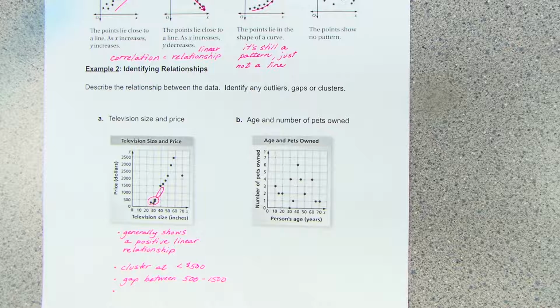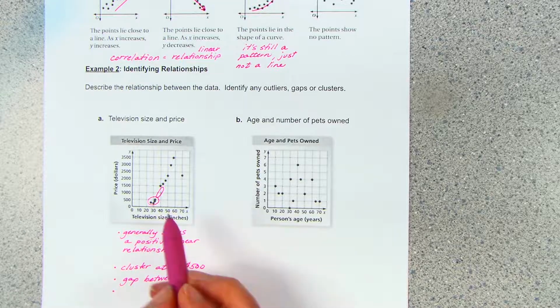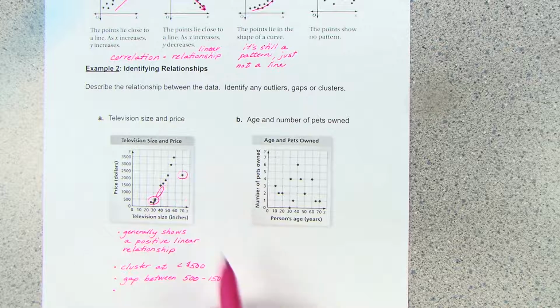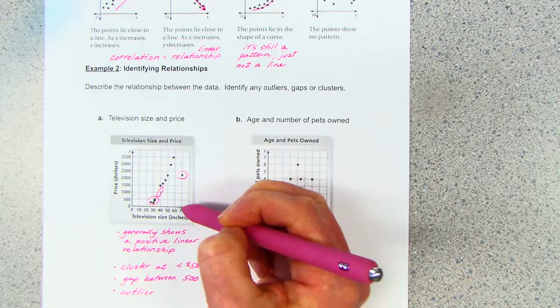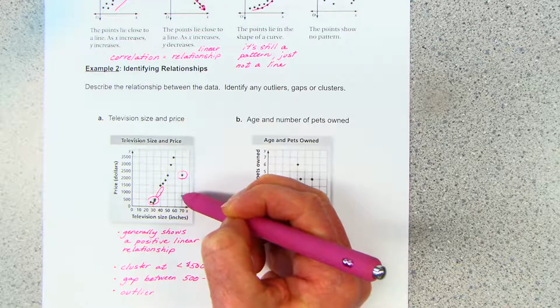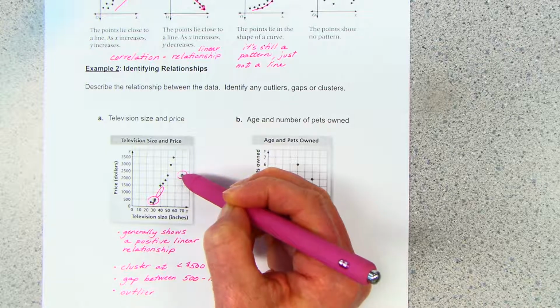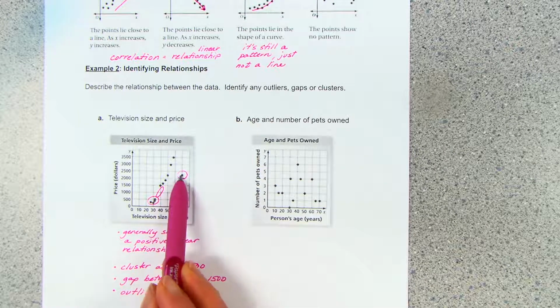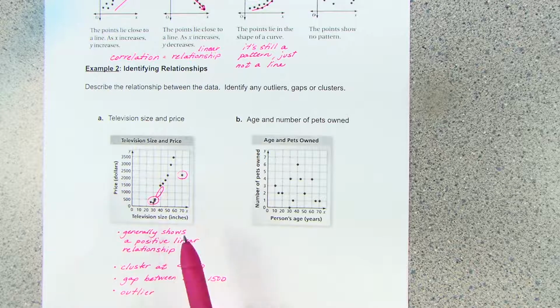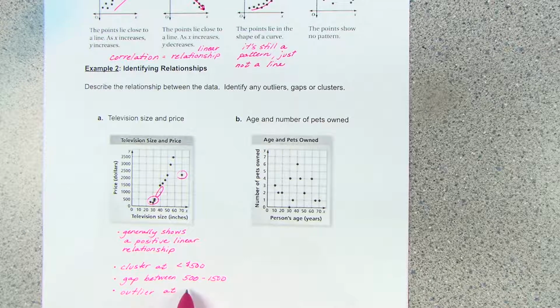And then there's a piece of data that just doesn't seem to fit at all right there. That outlier, where a TV is a 70-inch television and costs, looks like about $2,250.